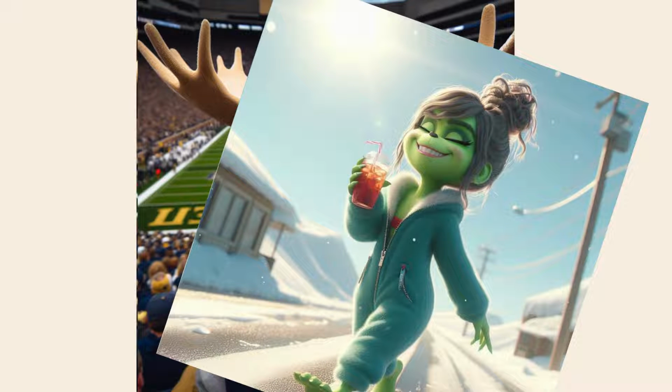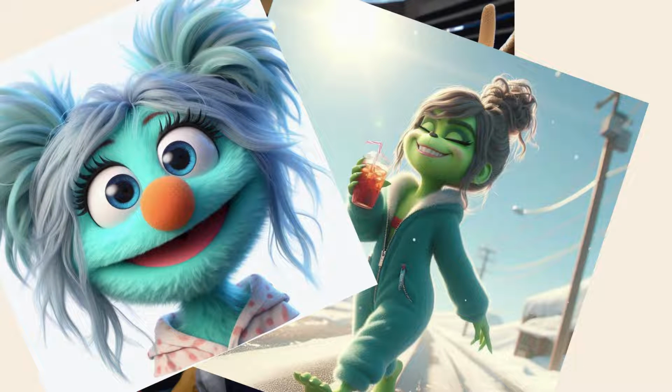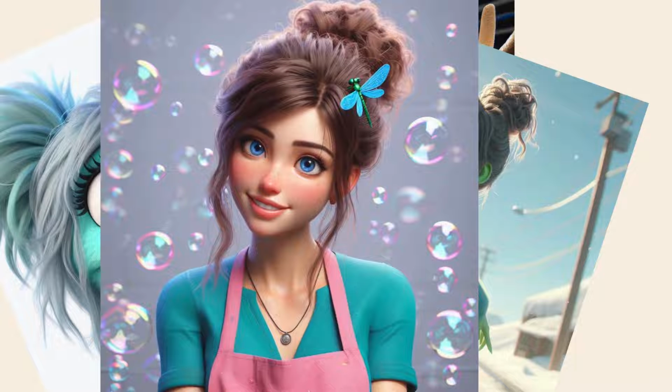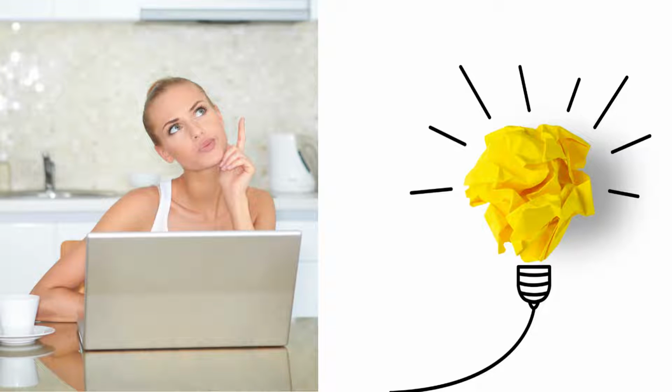Maybe you want a Grinchy girl drinking iced tea while walking on a snowy road. How about a Fraggle inspired girl with blue hair? Or you're simply looking for a way to up your packaging for your products. Maybe you have some ideas already, or maybe you're looking for inspiration. Let's get started.